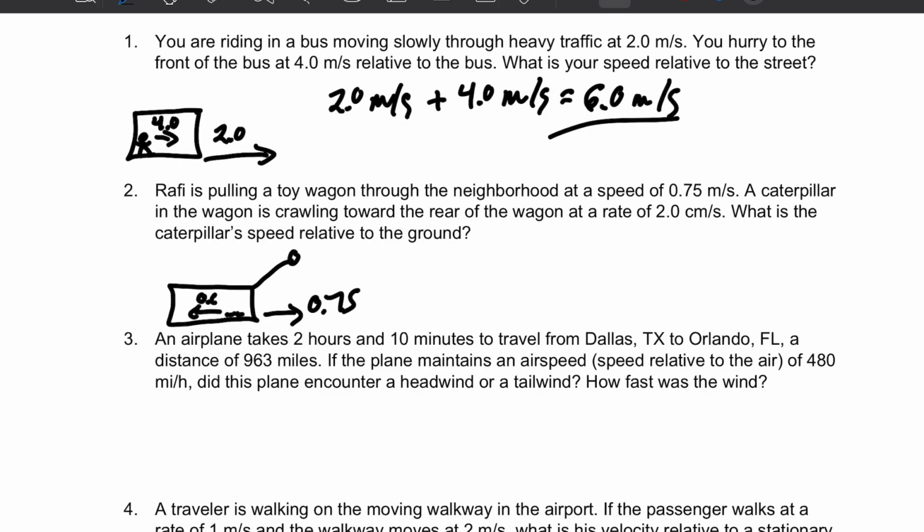We have opposing directions, so we're still going to add them, but the one going to the left is going to be negative. So 0.75 meters per second plus a negative, or otherwise known as minus 0.02, would give the caterpillar a speed relative to the ground of 0.73 meters per second. Again, you've got to convert. When you've got two different units, we want meters per second, so convert those centimeters per second to meters per second.